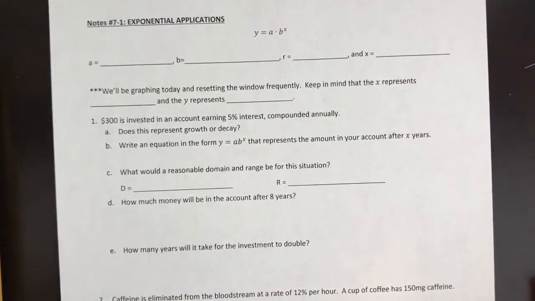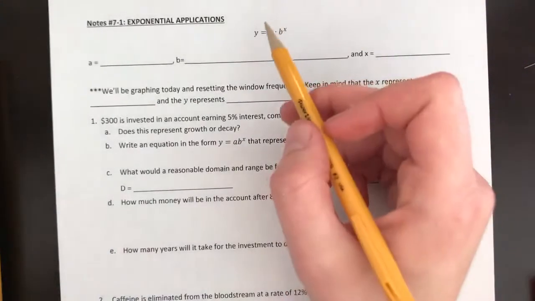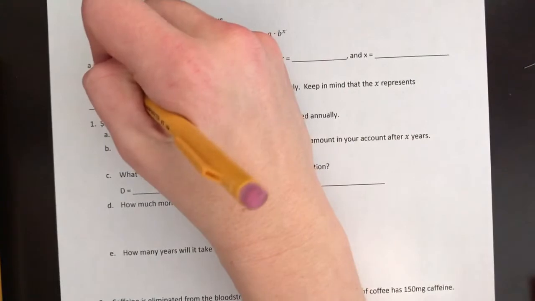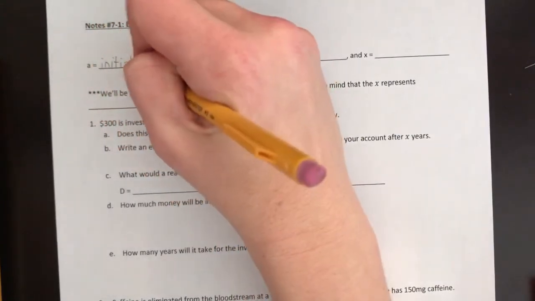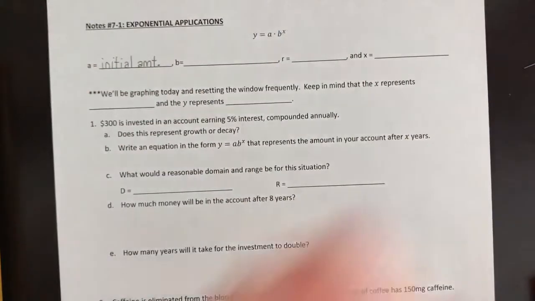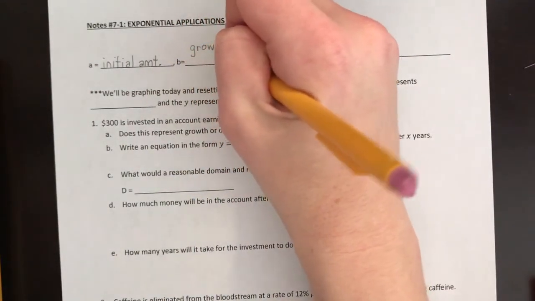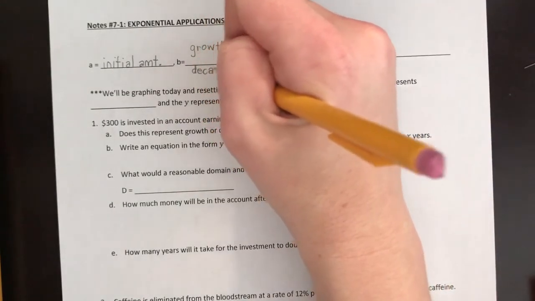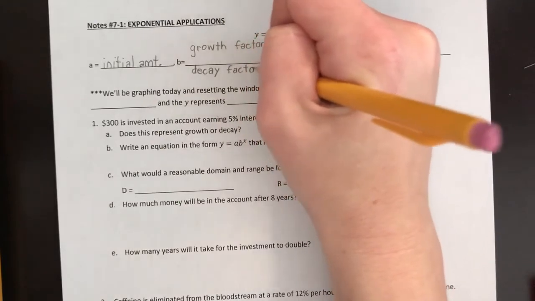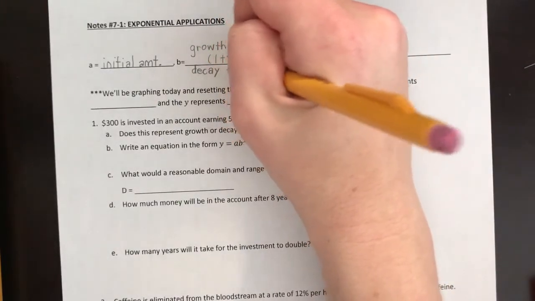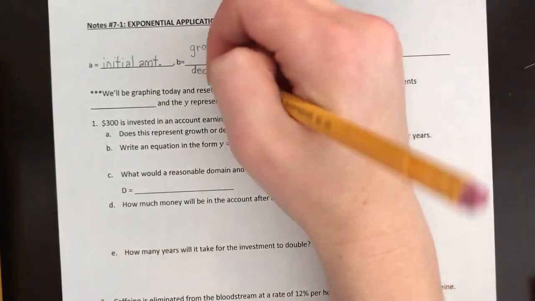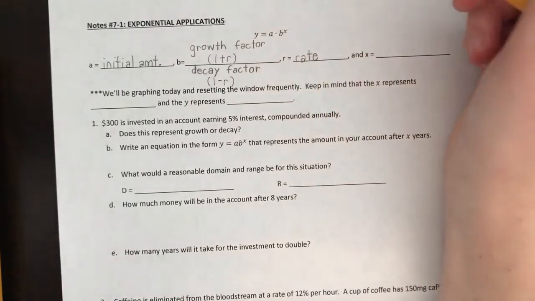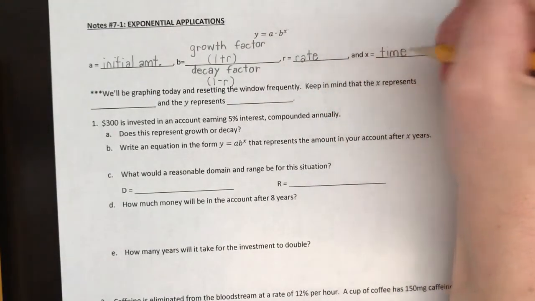Today we're looking at Note 7.1, Exponential Applications. So given an exponential equation in the form y equals a times b to the x, a will represent our initial amount, or in other words, starting amount. B will either represent the growth factor or the decay factor. The formula for the growth factor will be 1 plus r, and the formula for the decay factor would be 1 minus r, which brings me to r being the rate and x being time.